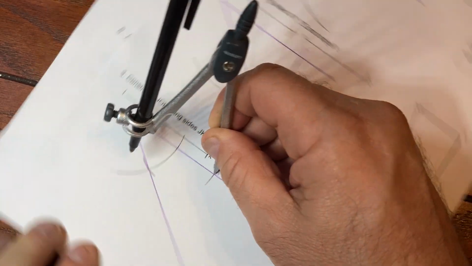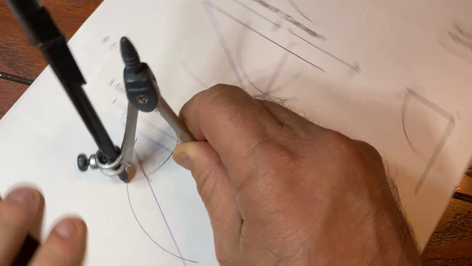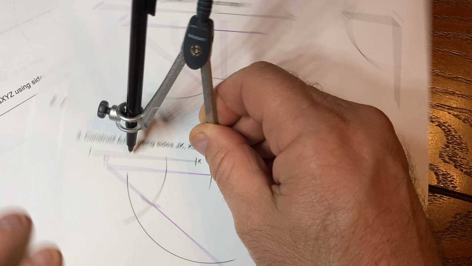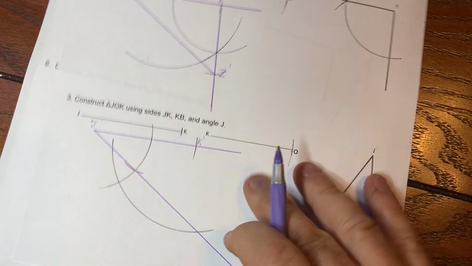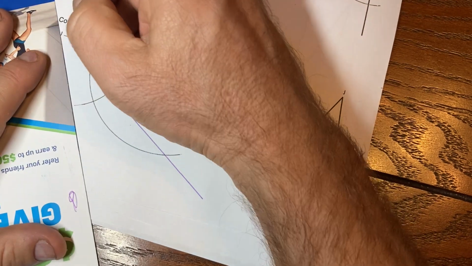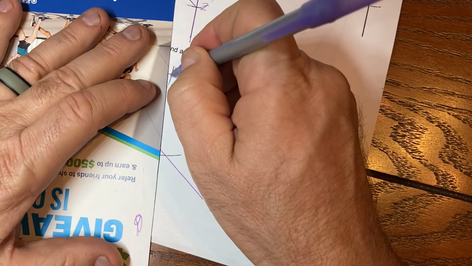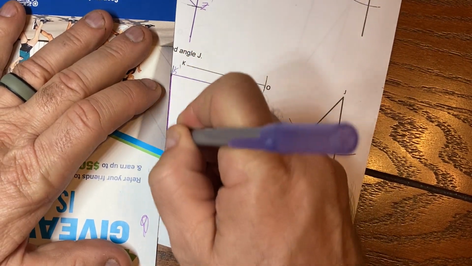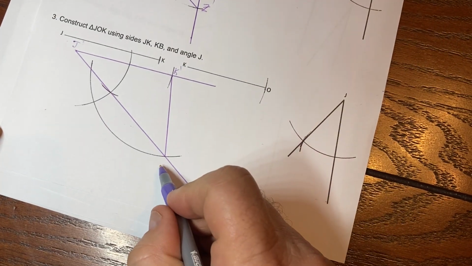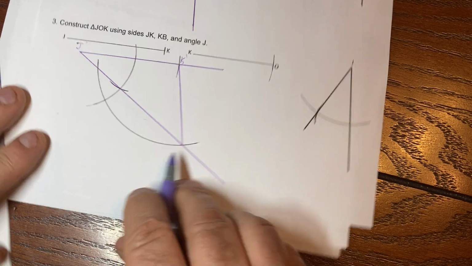From K, there's an arc. KO has to be the distance from there to there, because that's where it intersects that line segment. There's your O. Uh-oh.